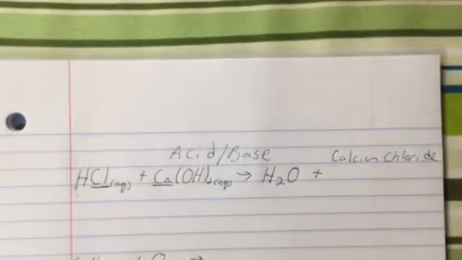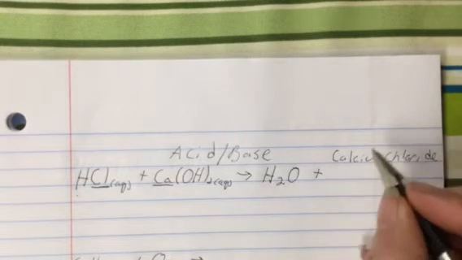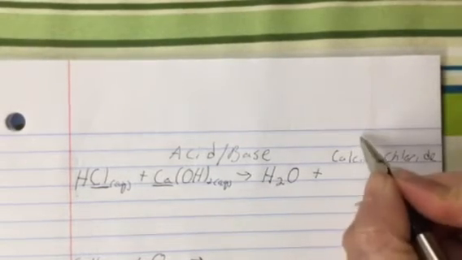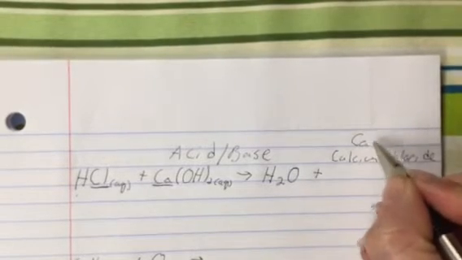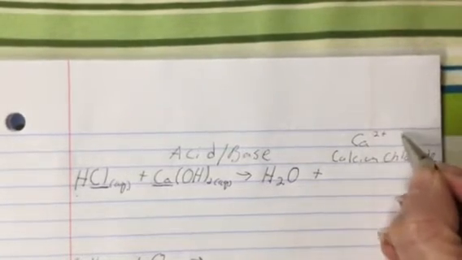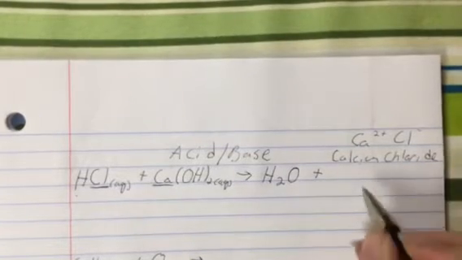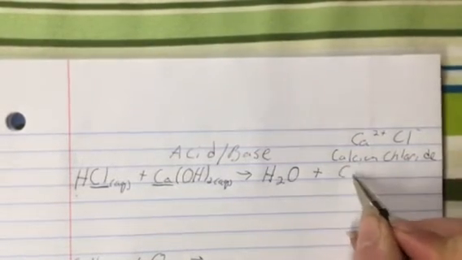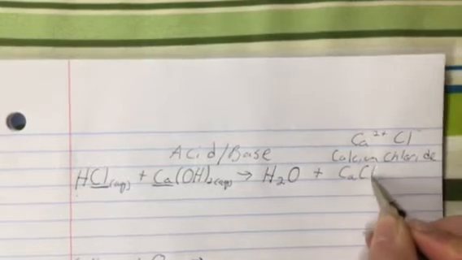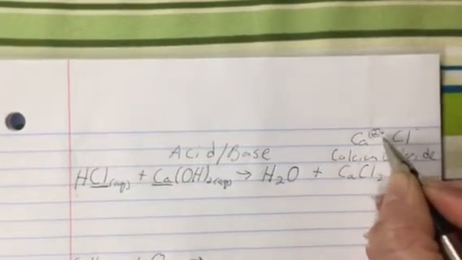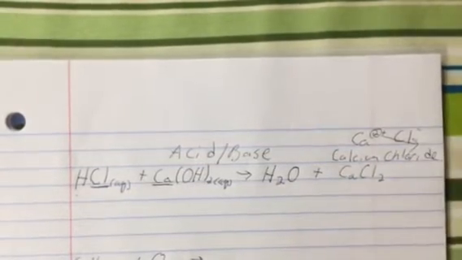Then we're going to look at the compound that you would get if you had the name calcium chloride. Remember, this is going to be an ionic compound, so we're going to have a Ca2+ and a Cl-, which means that my final formula is going to be CaCl2, right? Because this 2 is going to cross down there.